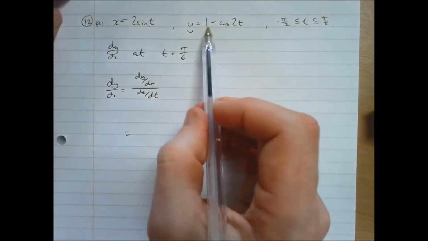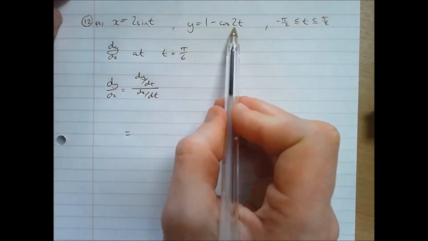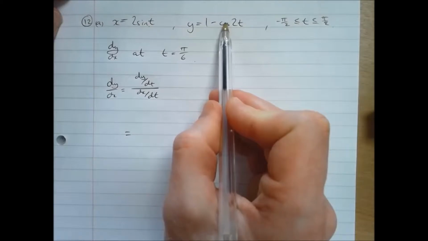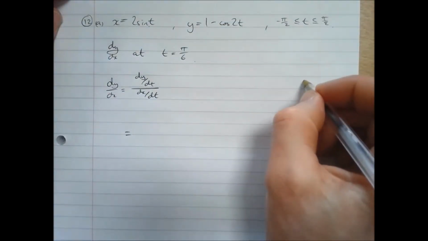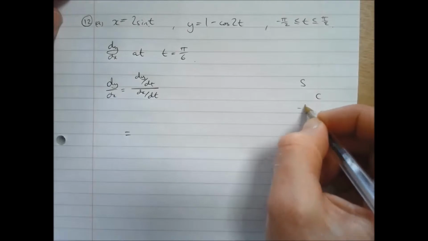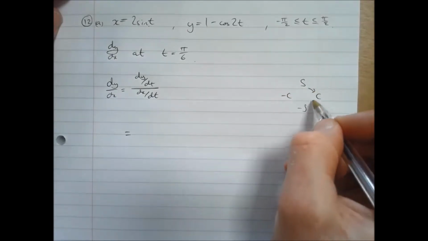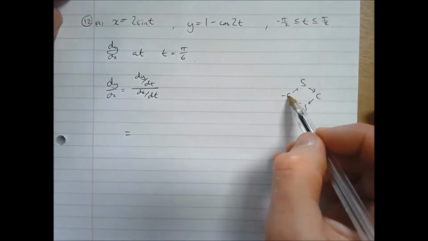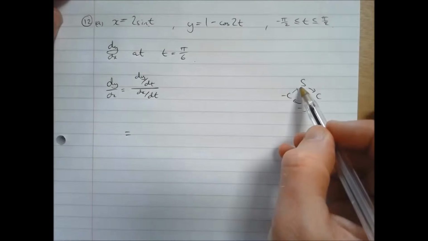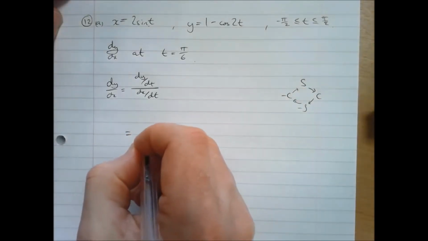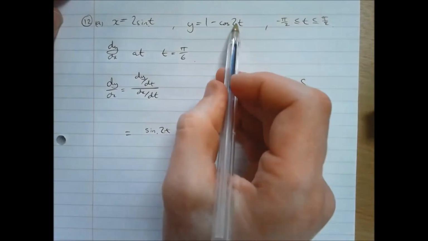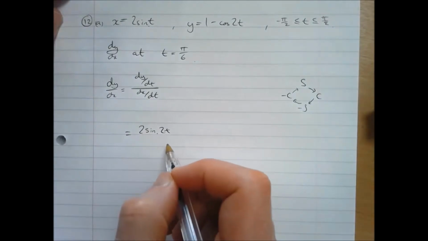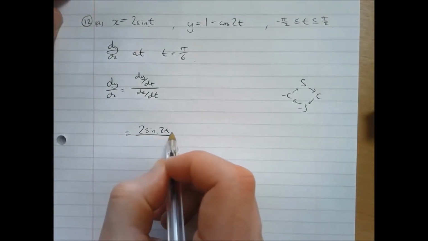Let's see then. If we're differentiating y equals 1 minus cos 2t, that's okay. Differentiate 1, it disappears. Differentiate minus cos, we can do a little clock around here, going clockwise. If you differentiate minus cos, you go to positive sine. Then the chain rule: we've got the inside function of 2t. Differentiate 2t, you get 2 on the outside there. Okay, so that's the numerator.